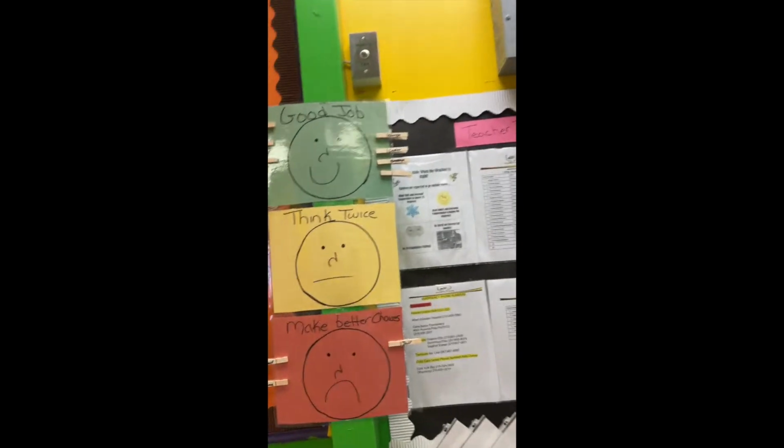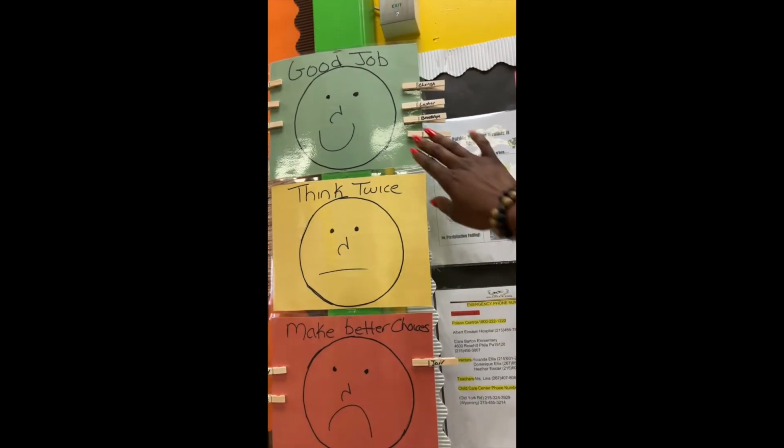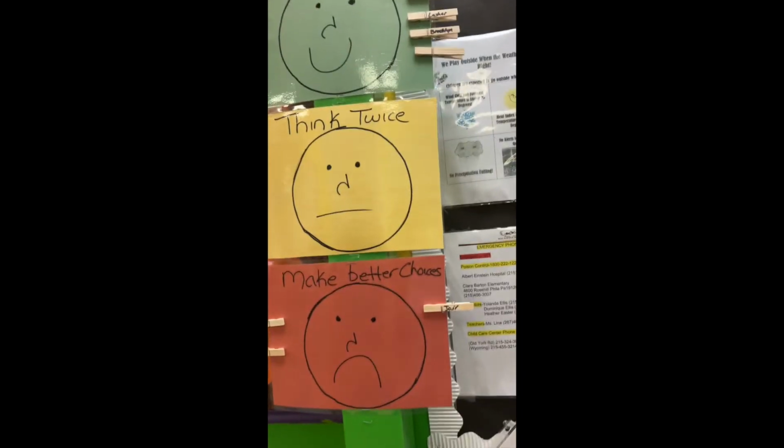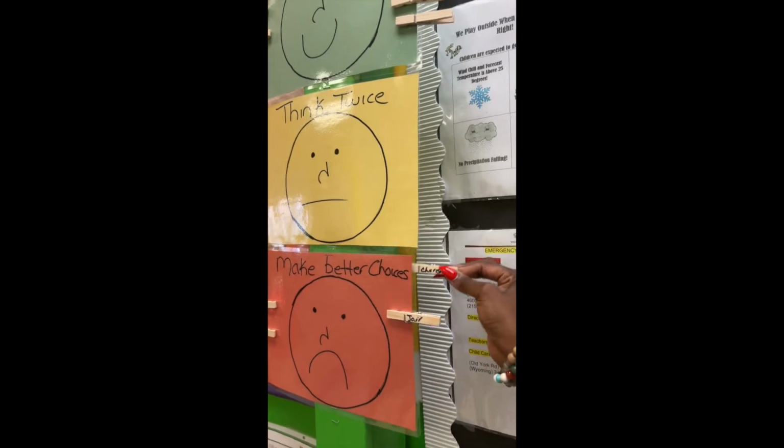The last thing that I want to point out in this classroom is going to be our behavior chart, which is very simple. It is the good, think twice, make better choices. All they're doing is taking the names and moving them up and down the chart, okay?